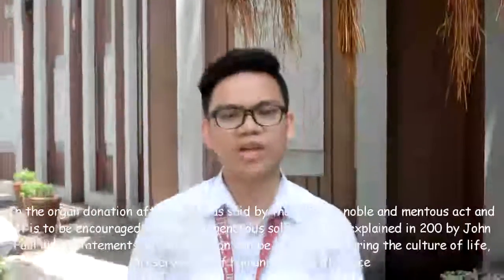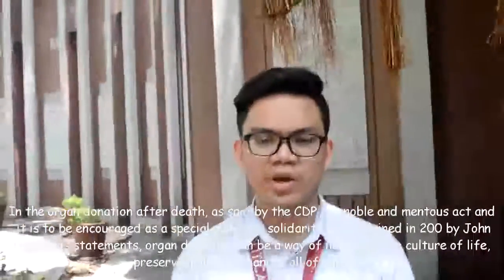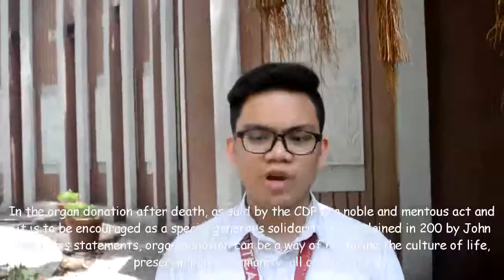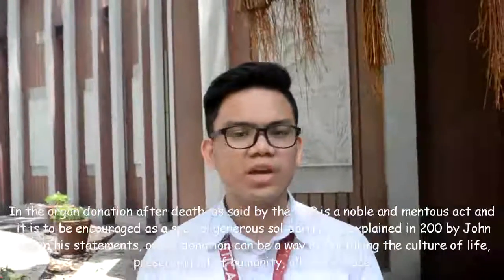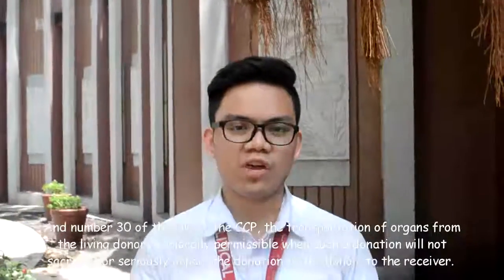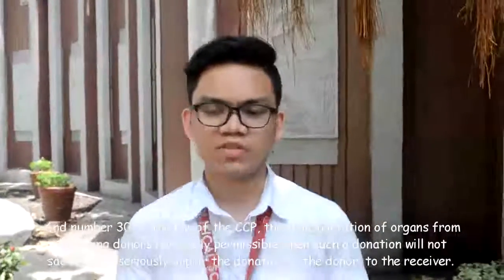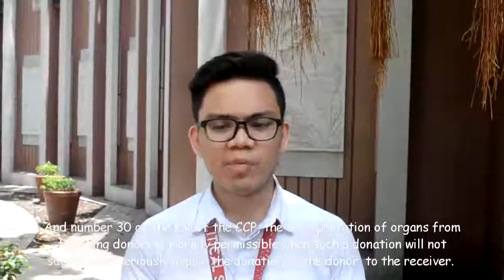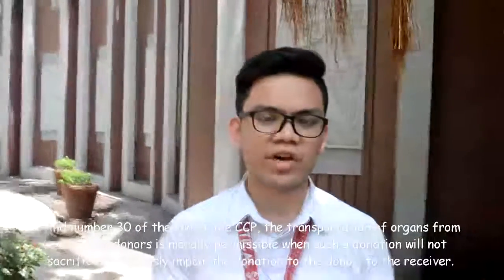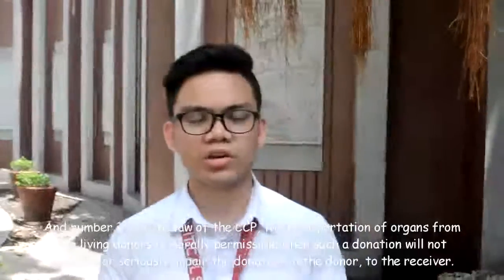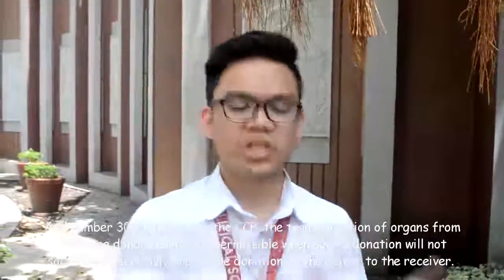As explained by John Paul II in his statements, organ donation can be a way of nurturing a culture of life, preserving all of humanity, all of the human race. And in number 30 of the CCC, the transplantation of organs from living donors is morally permissible when such a donation will not sacrifice or seriously impair the life of the donor or the receiver.